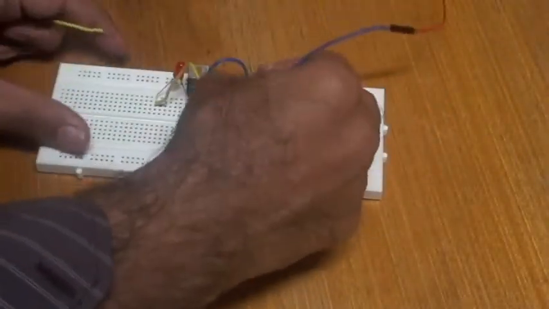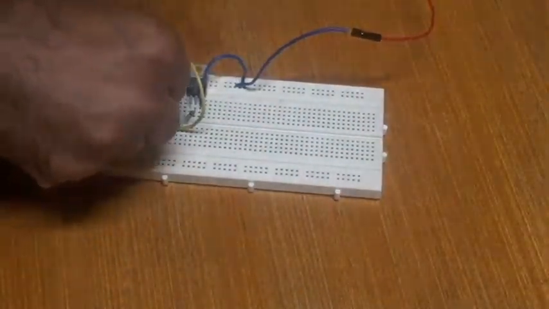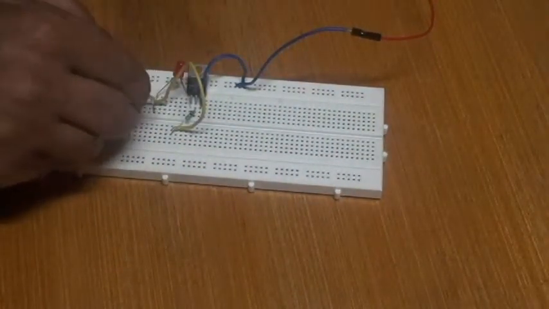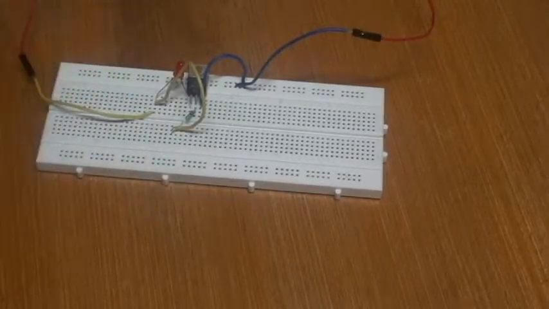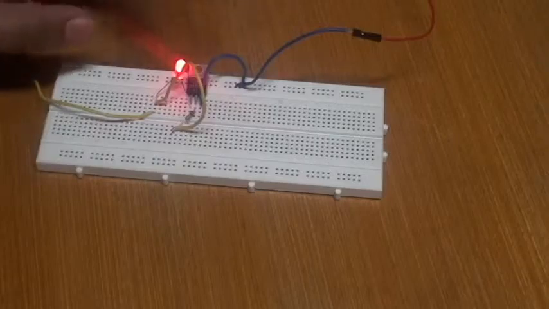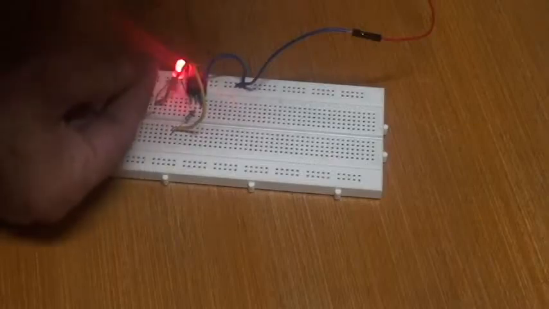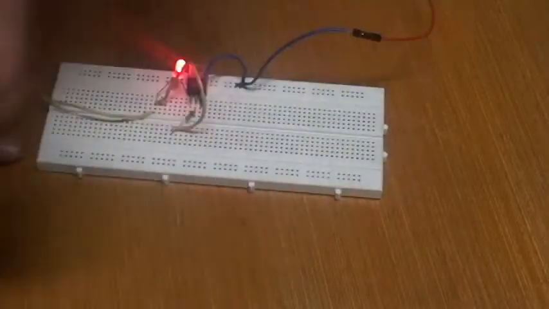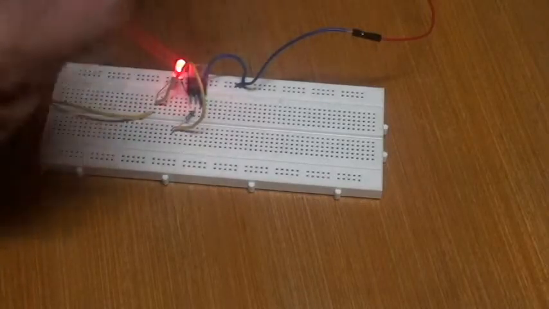Now I'll give the power supply. This ground is connected to the ground, and now I give the input. Now we'll see the LED blinking. So we can see this LED blinking. The power supply is given to the base. From there, the supply is given from the collector to this LED, and the emitter is grounded. So we saw a simple 2N5294 working.